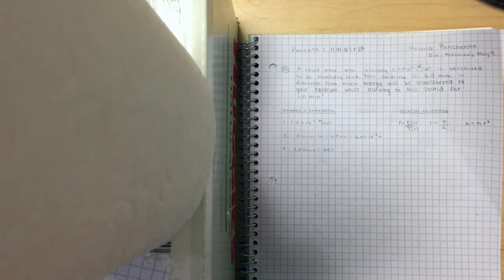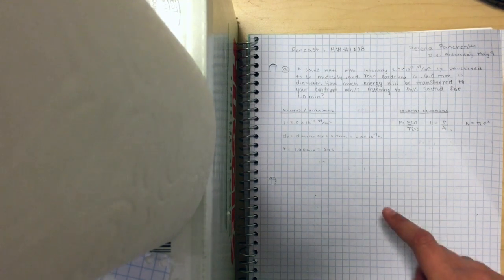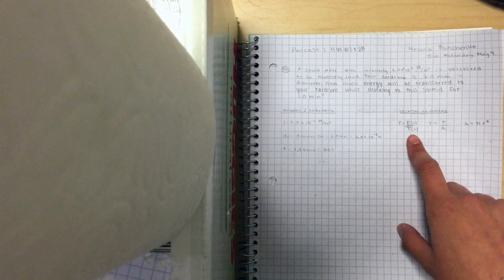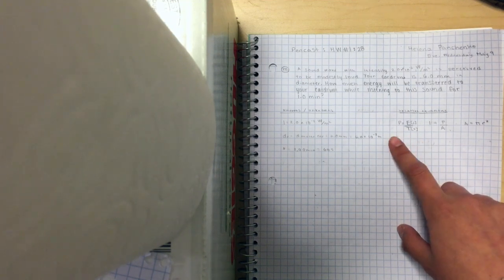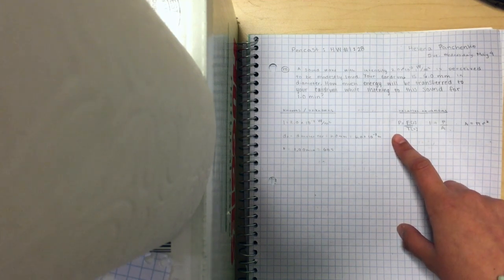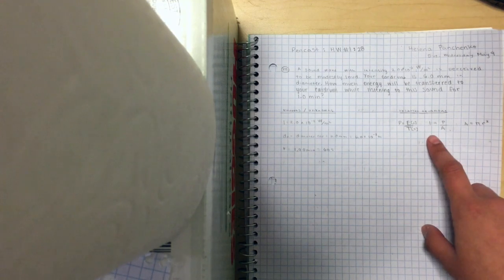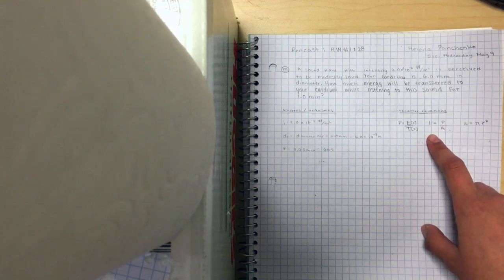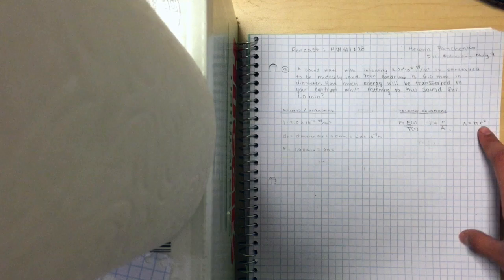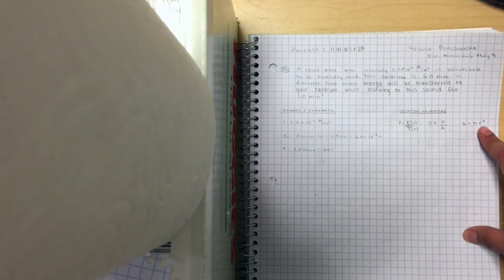We are looking for how much energy will be transferred, and we know that power is equal to energy transferred over a period of time. Although we don't know power, we can solve for it because we know that intensity equals power per unit area, where area is the area of the ear and denoted by pi r squared.